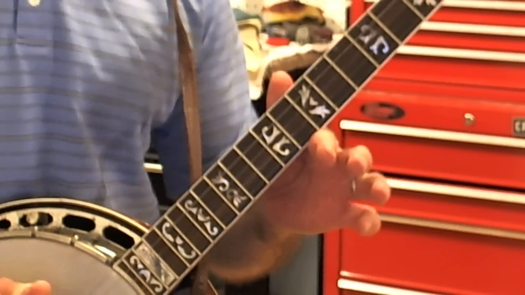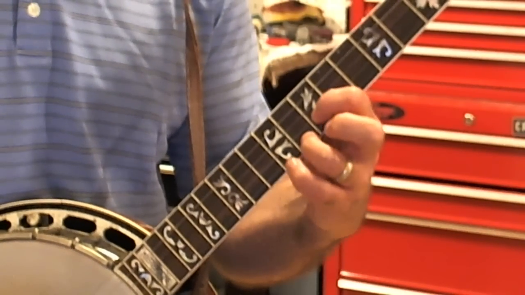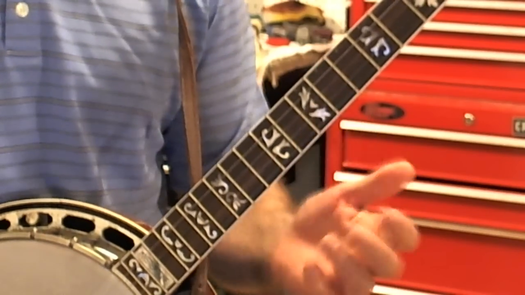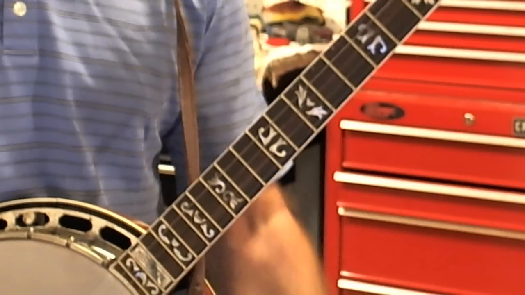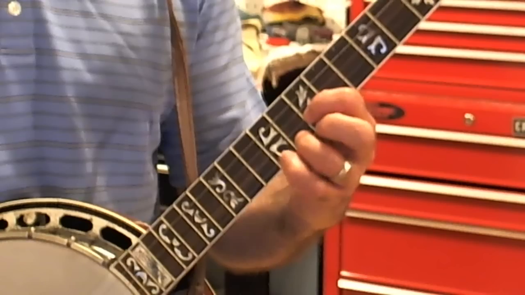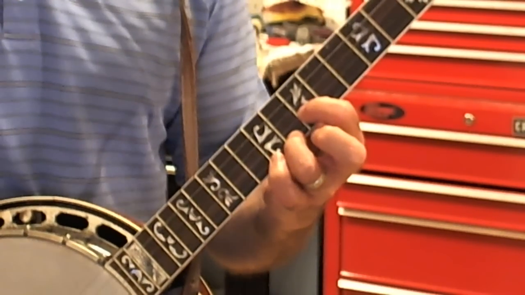So, again, this is not a note-for-note transcription of Earl's solo, but it's obvious that I'm basing most of it on Earl's version. And that's probably the version that everybody learns as a banjo player in Scruggs style, and it's great. It has some melody, has some cool filler passages, has a little chromatic thing going on here.